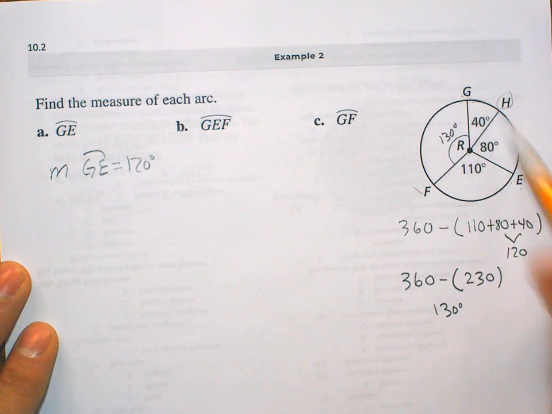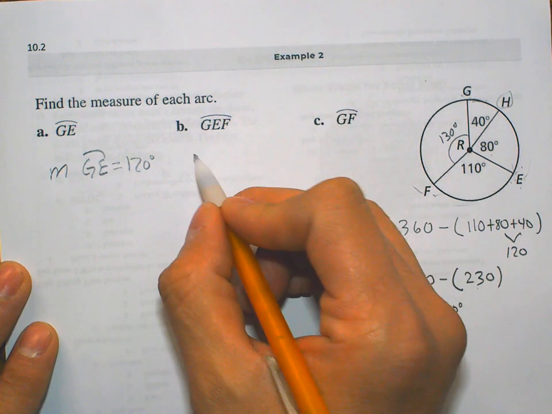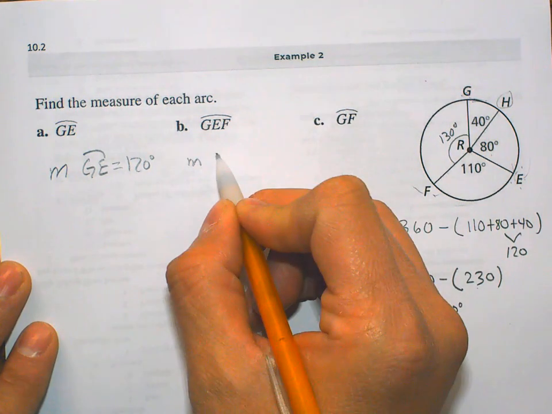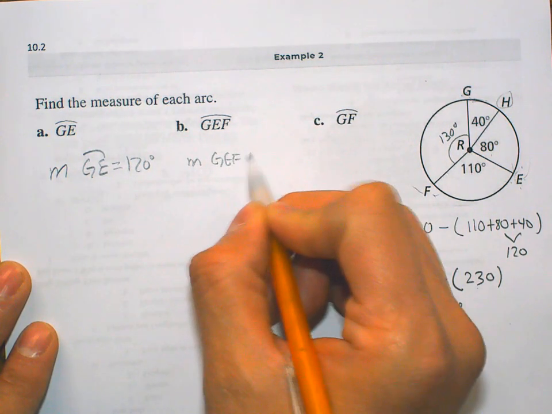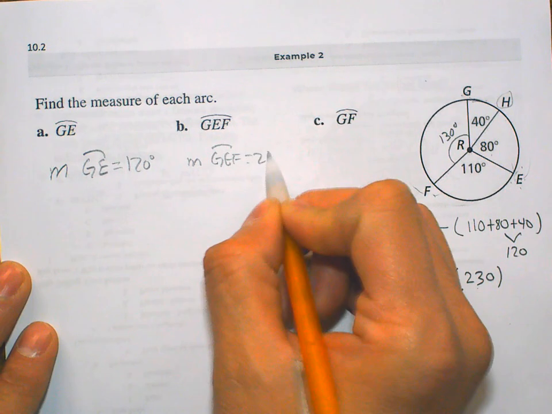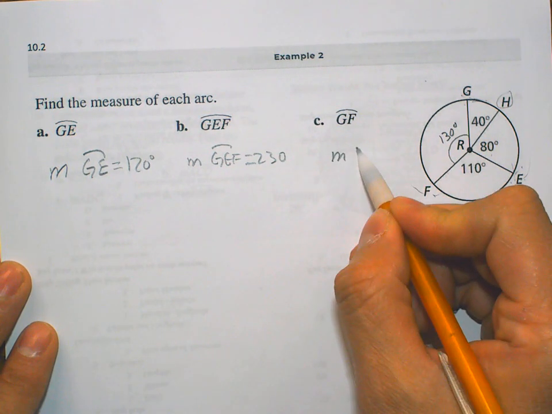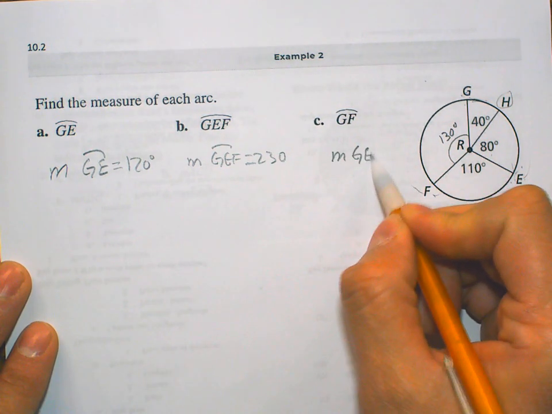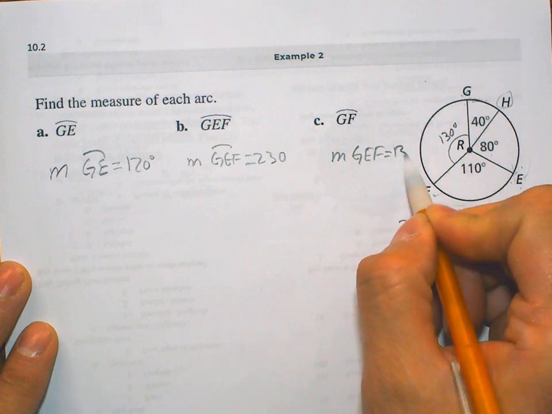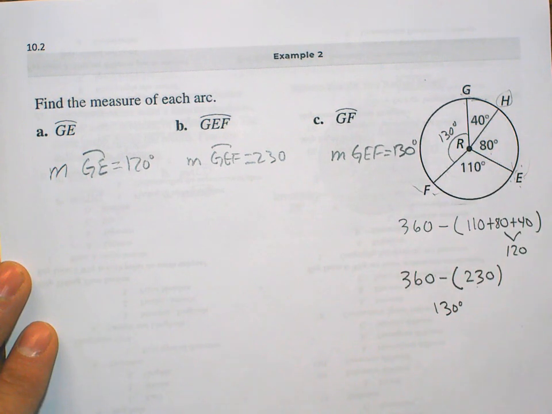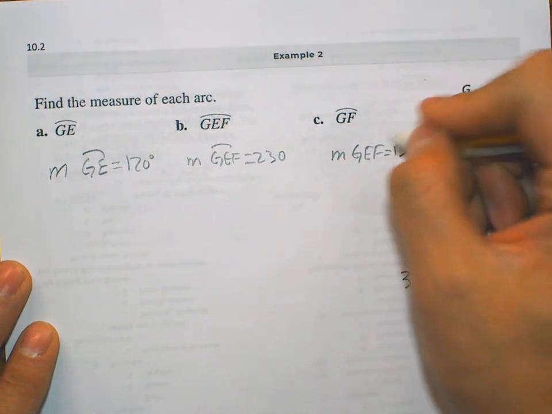GEF, that's going to be 120 plus 110, which we already know is 230. So the measure of arc GEF is 230. And the measure of GF, we already know that that's going to be 130 degrees.